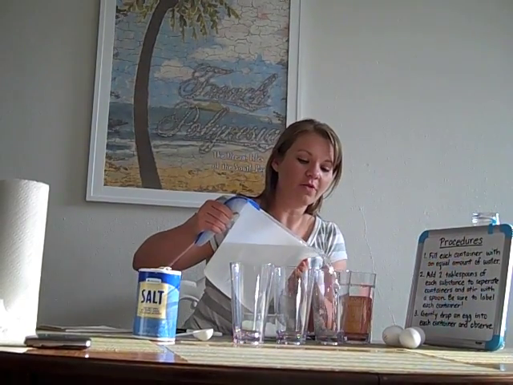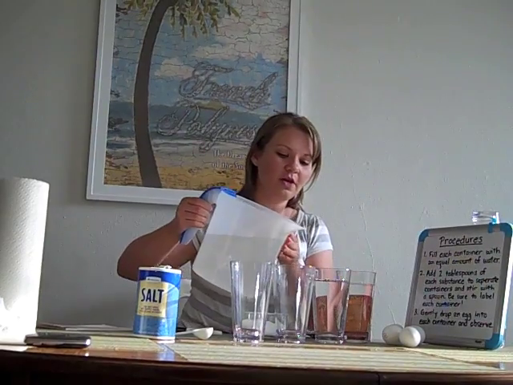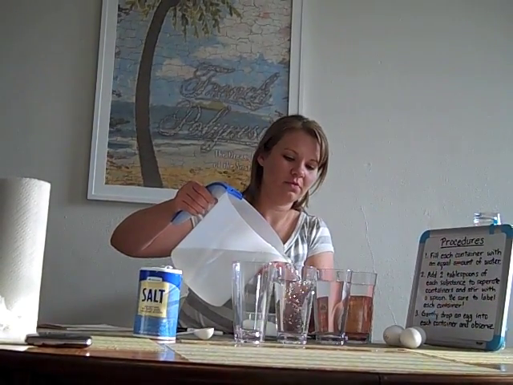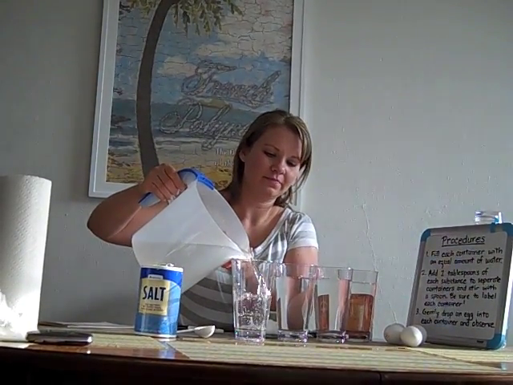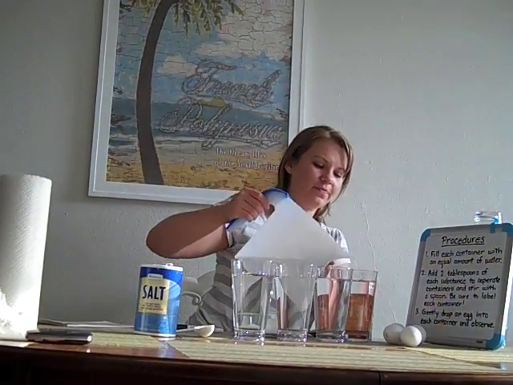Now remember, the water is straight from the tap, so I know that the water is the same temperature in each glass. I need just a little bit more water in here.